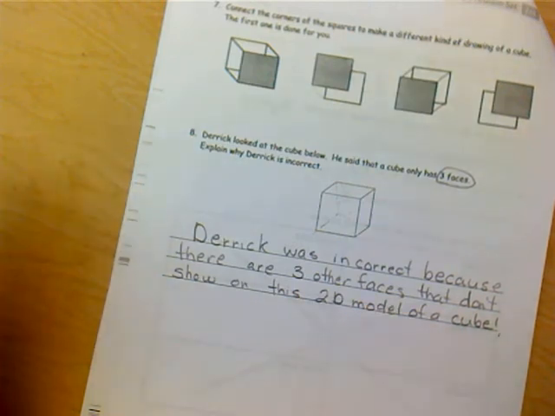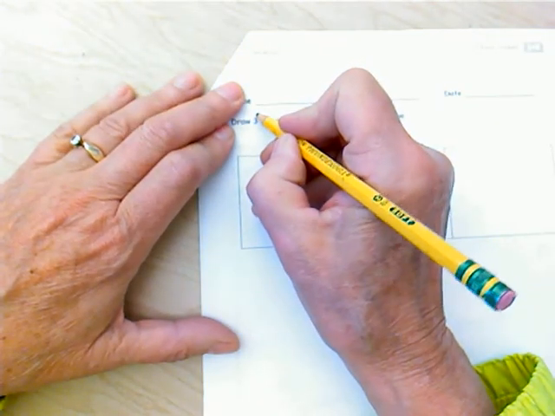All right, and then with that, hopefully you've practiced and you are remembering that you're only going to send me 1 perfectly drawn or your very best cube for your exit ticket today.